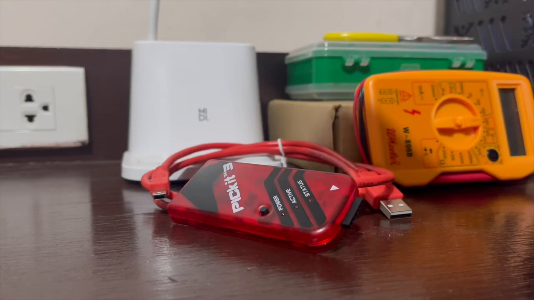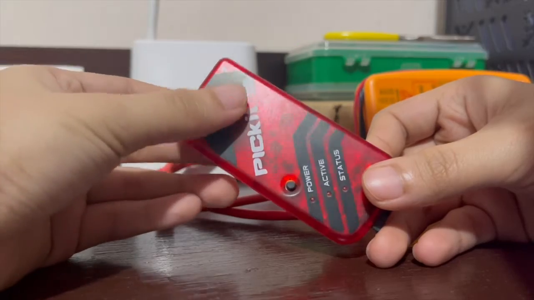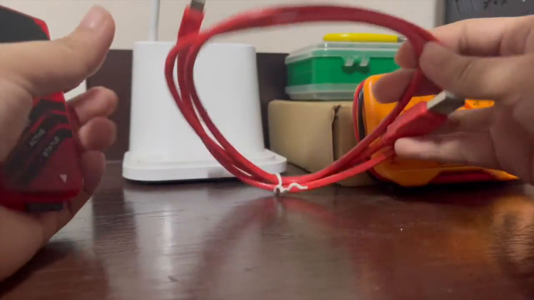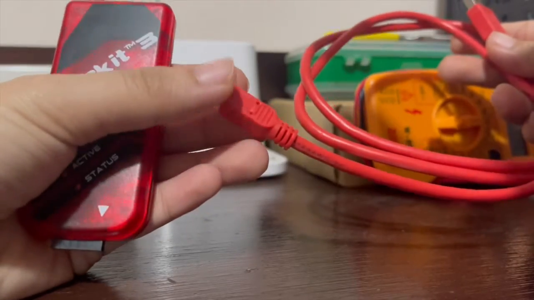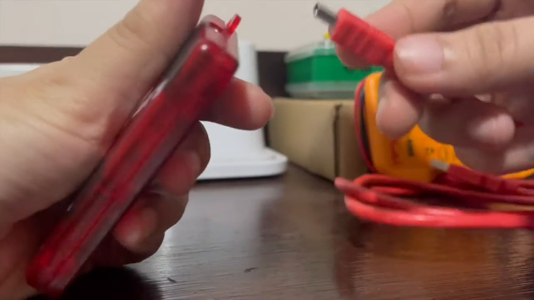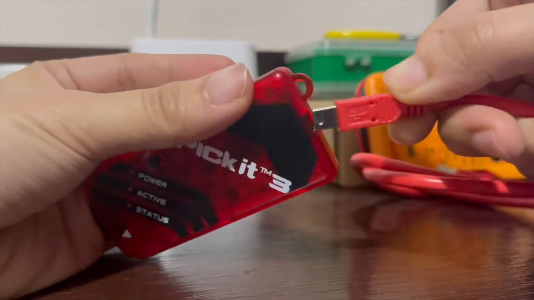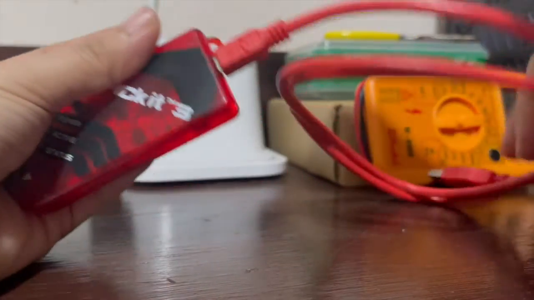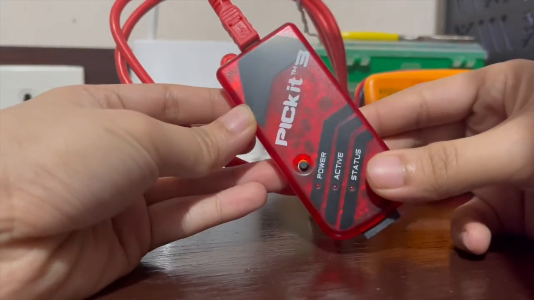So this is the PICkit 3. This is the microchip programmer that we're going to use to program the hex file into our IC later. So first, here are the connectors. This one should go here, and the other one should go in the USB port of your laptop or PC.